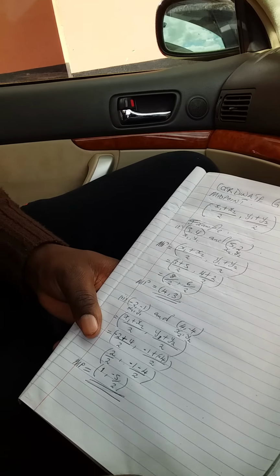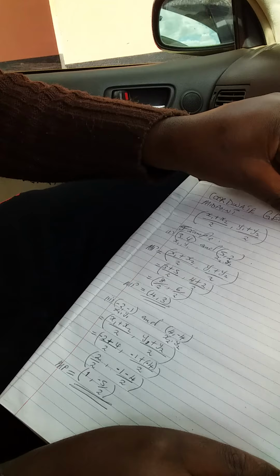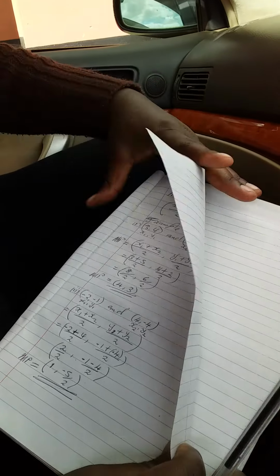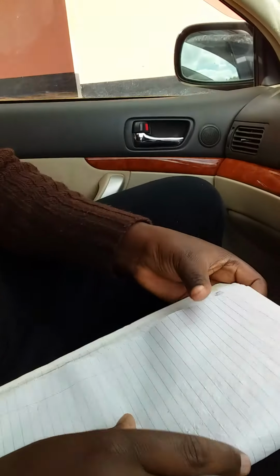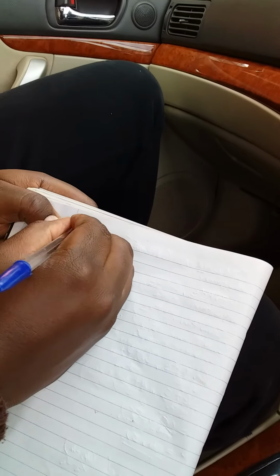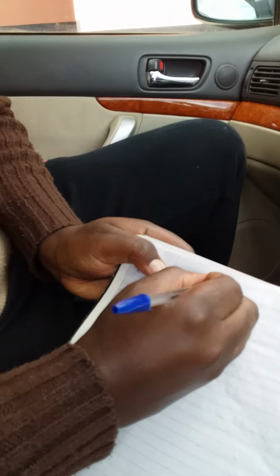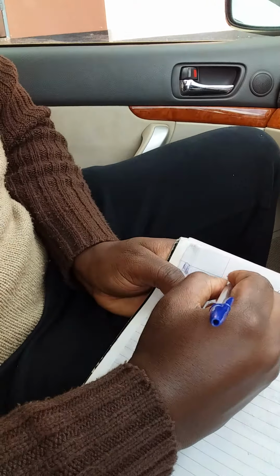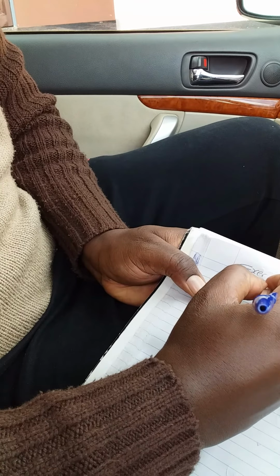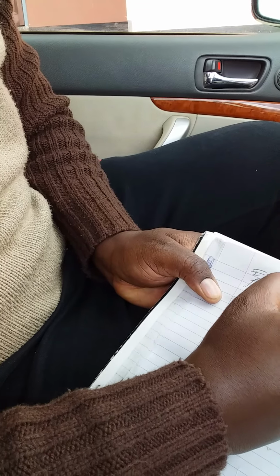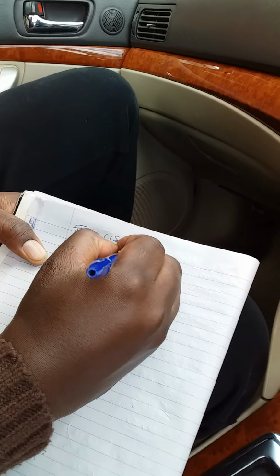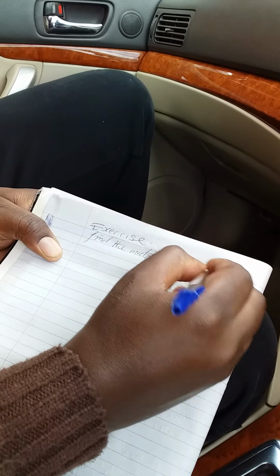Okay, so for today, our exercise, I'm going to write the exercise. Find the midpoint of the following.